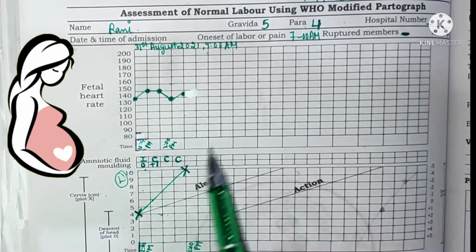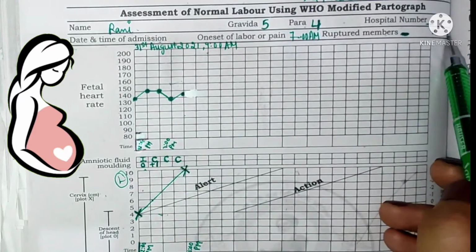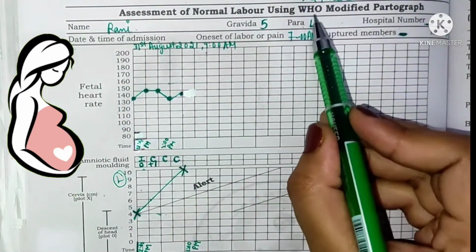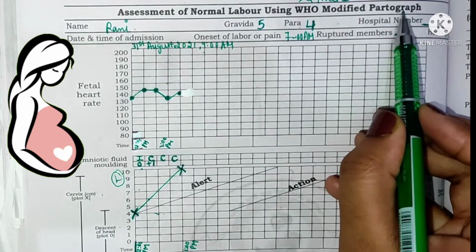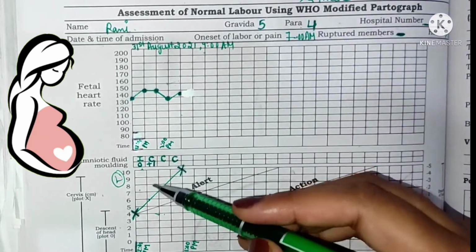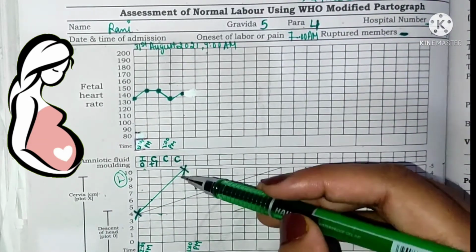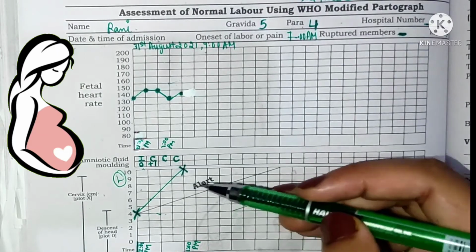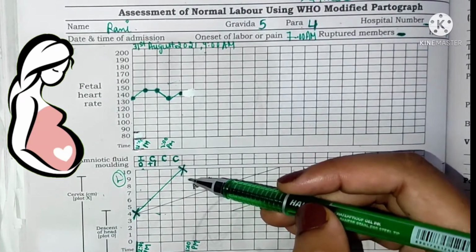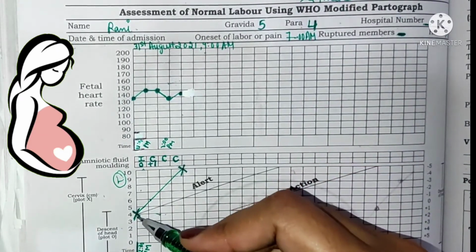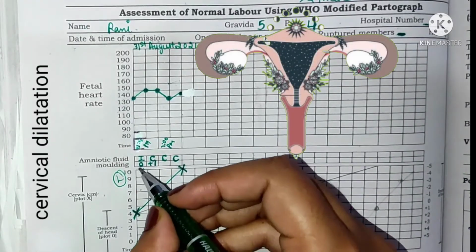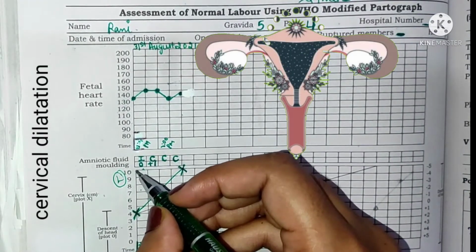Before the documentation of this partograph, you have to write. As we know, this is the WHO modified partograph. So whatever the readings we are going to plot here are of the active phase of labor. And what is the active phase of labor? Active phase of labor starts at 4 centimeter dilatation and it ends at 10 centimeter dilatation.